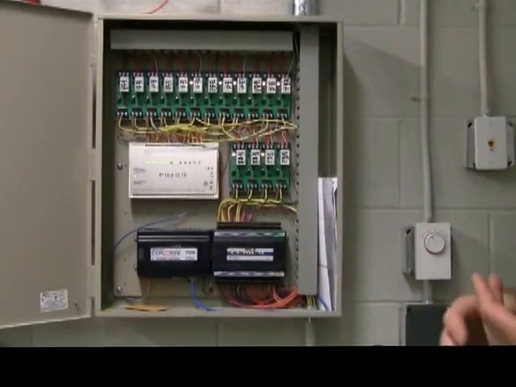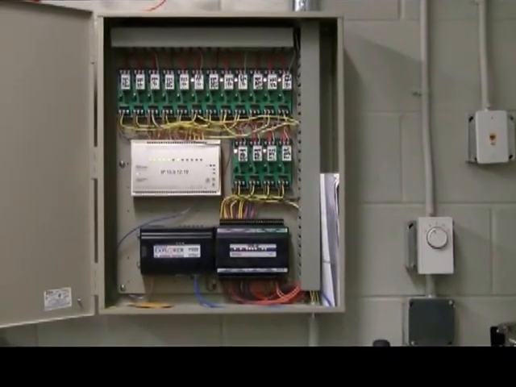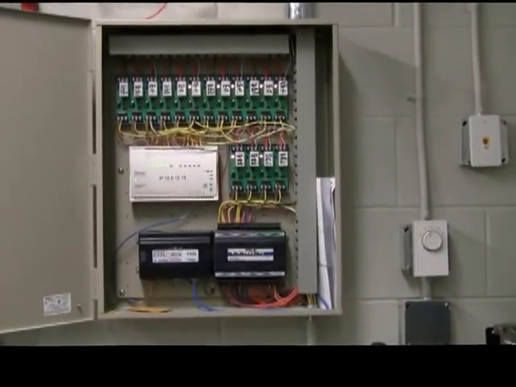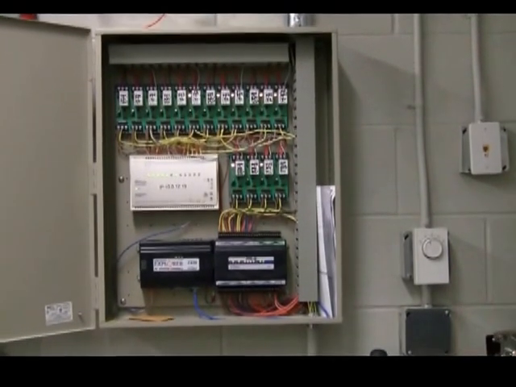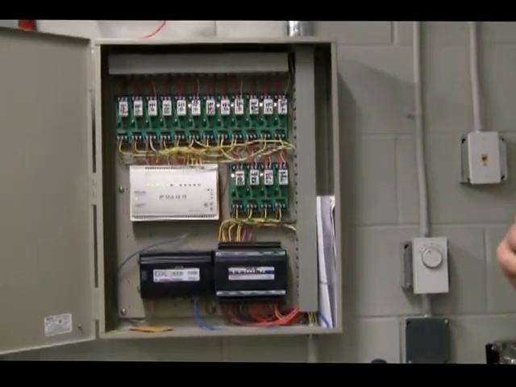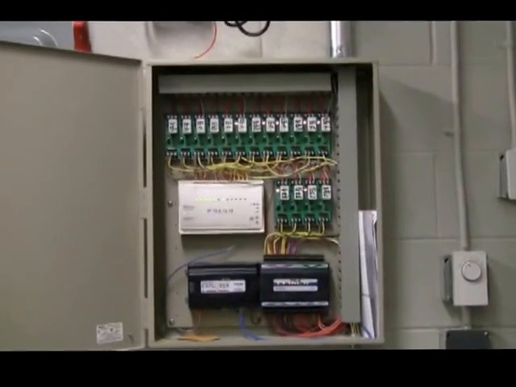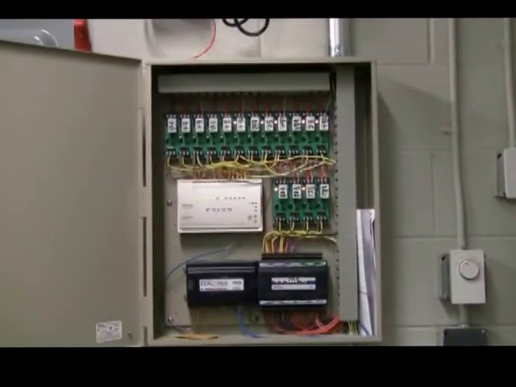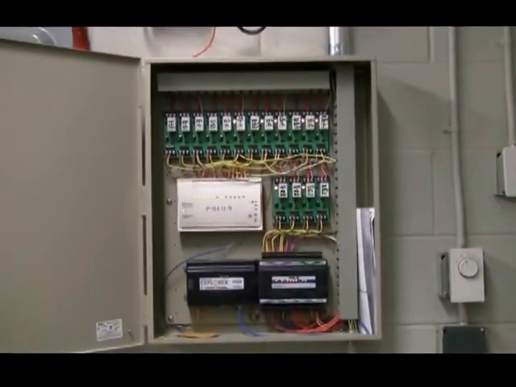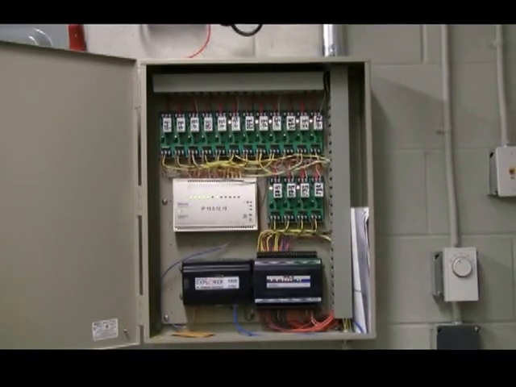Each of these relays is labeled as to which heat pump it actuates. There's a relay for first stage and second stage, or first stage compressor and second stage compressor in each of the heat pumps, as well as the reversing valve.